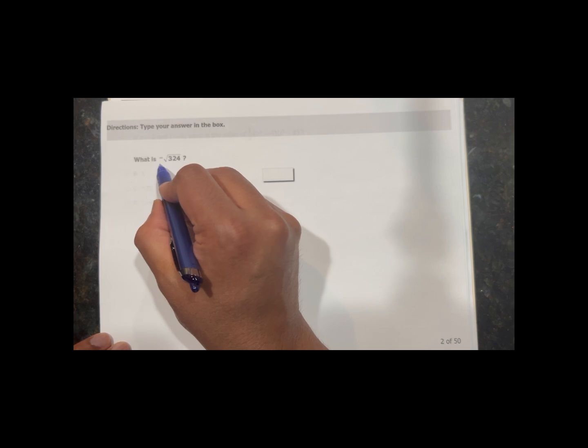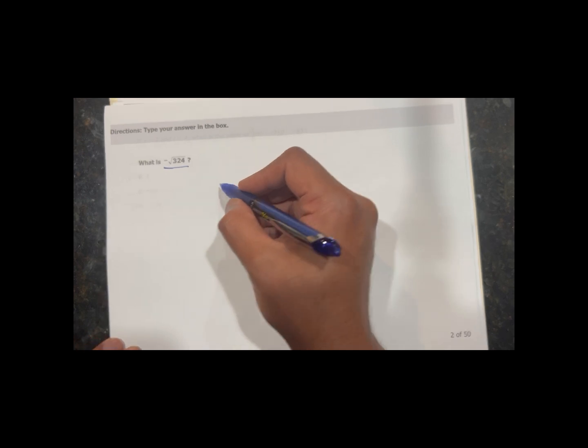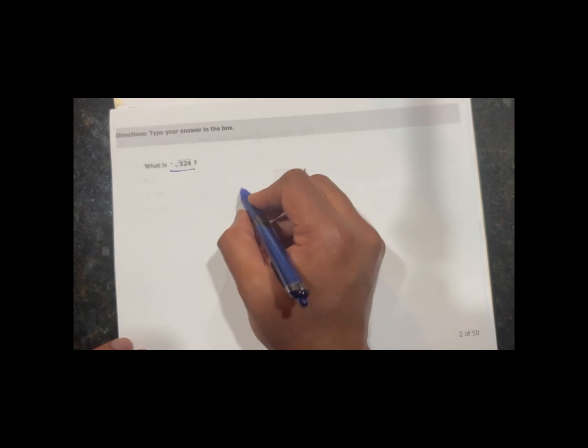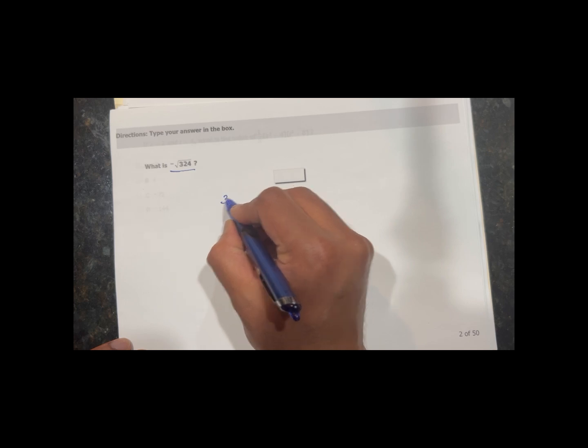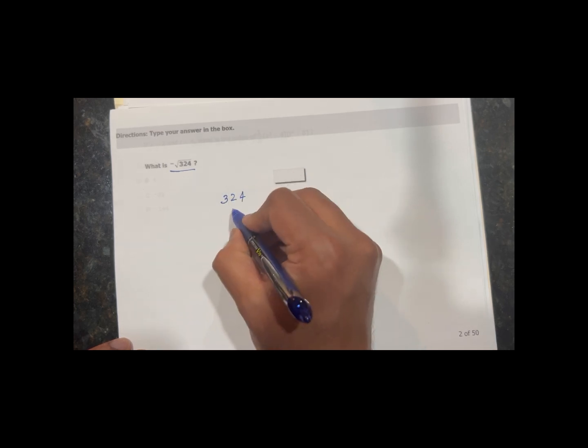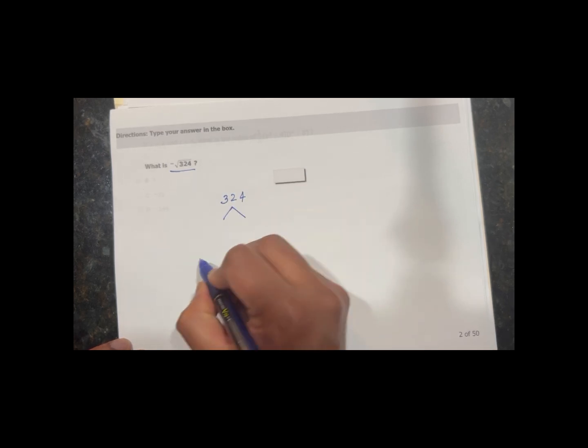Okay. Here it says, what is the negative square root of 324? The best way to solve this is to divide these things into factors. So forget about the negative and forget about the square root. Let's just do 324. 324, obviously it's an even number.